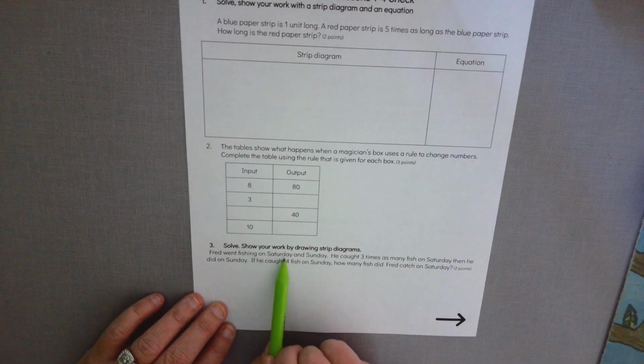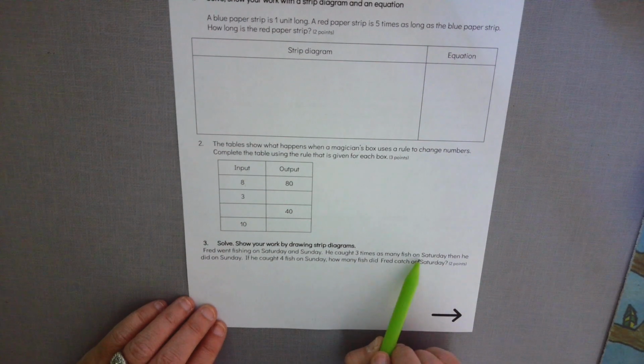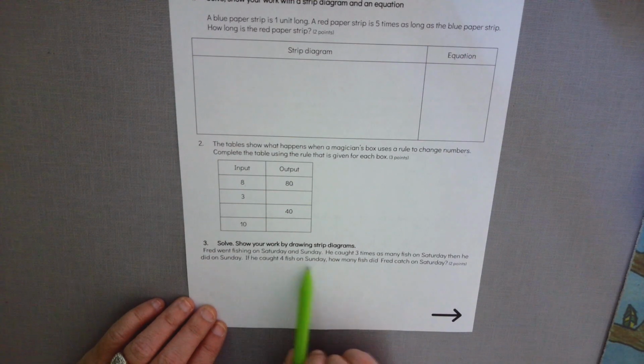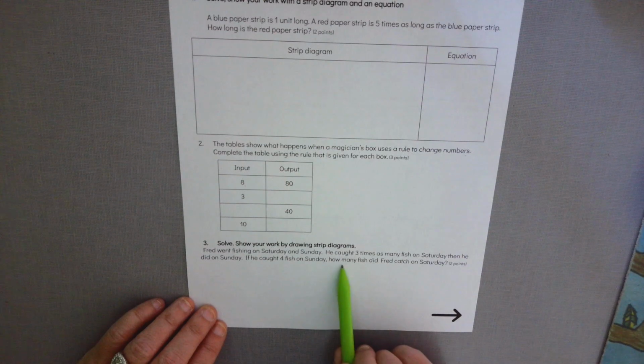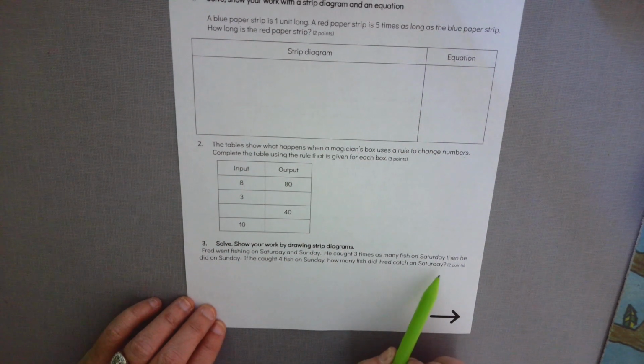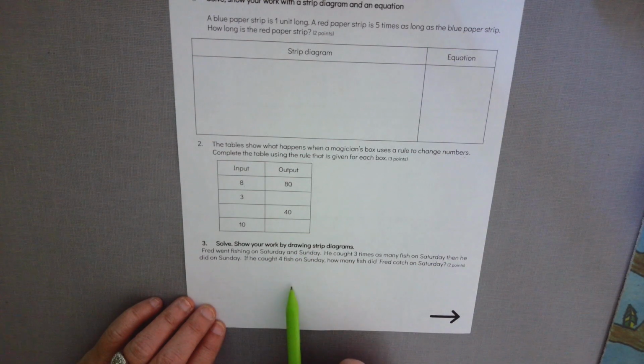All right. Fred went fishing on Saturday and Sunday. He caught 3 times as many fish on Saturday than he did on Sunday. If he caught 4 fish on Sunday, how many did he catch on Saturday? Pause the video, do your strip diagram and the equation.